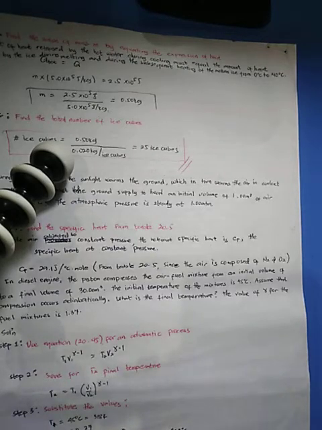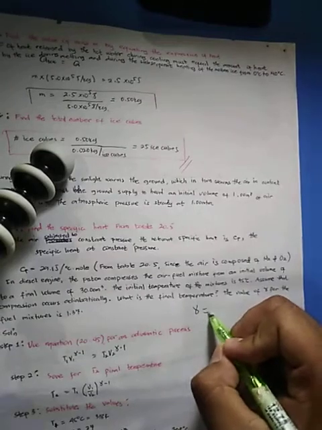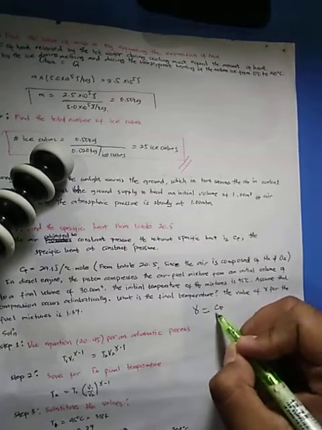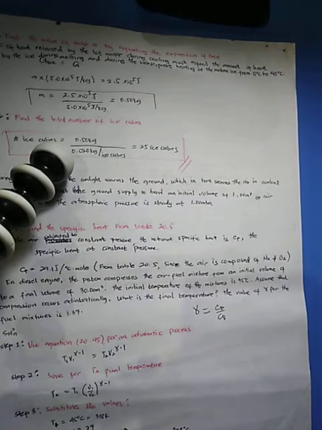So the value of lambda, or alpha, from your manual, the equation we will use is T1 V1 raised to the power of alpha minus 1 equals T2 V2 raised to the power of alpha minus 1, where alpha from your manual is equal to CP over CV. But anyway, don't worry about that one, because it is given in our table.